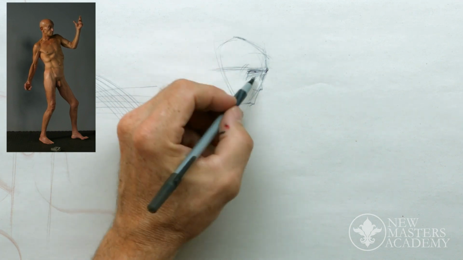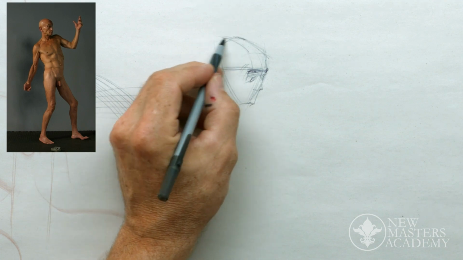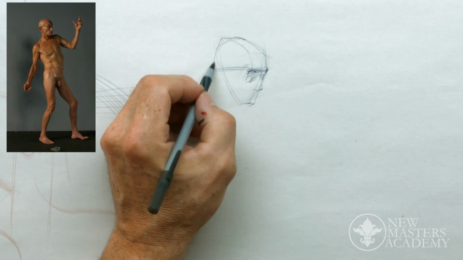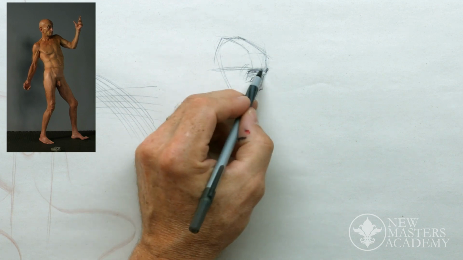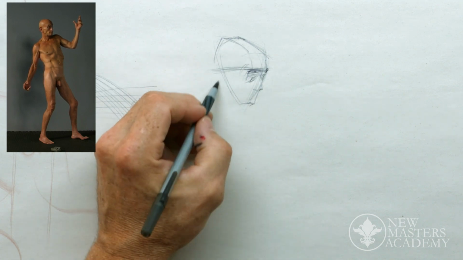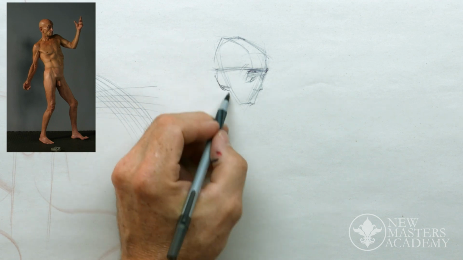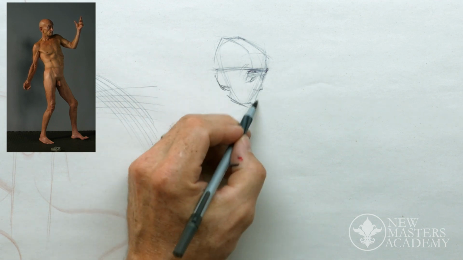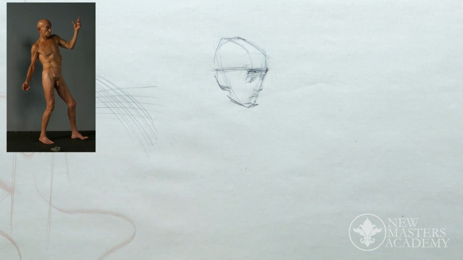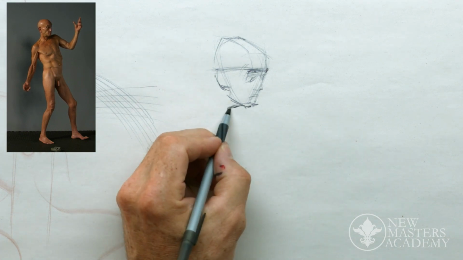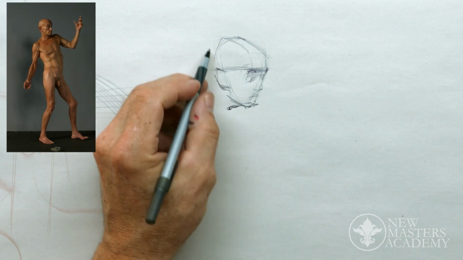And then if we place that ear, we just take this up here and do this a little bit so you can see it. Make it a little more boxy. So I'm interested in getting that simple structure.